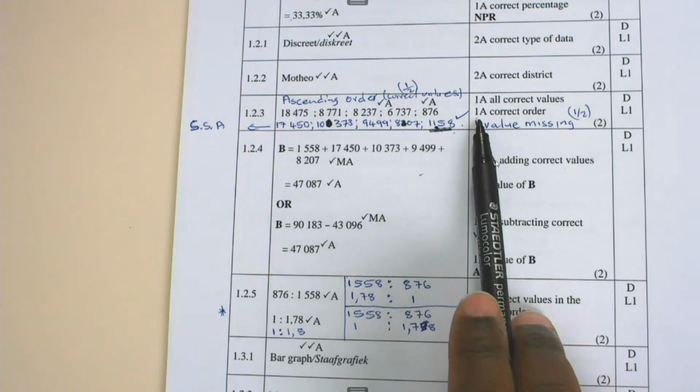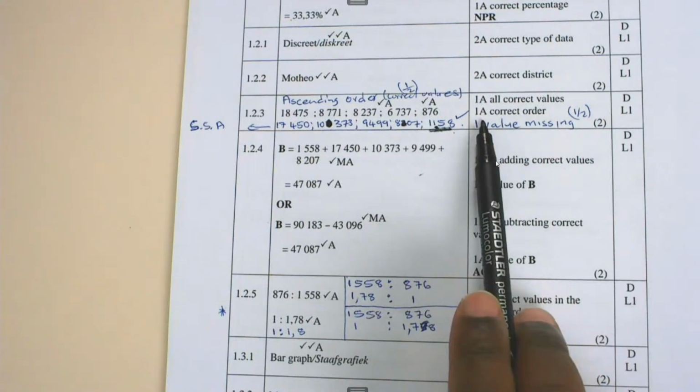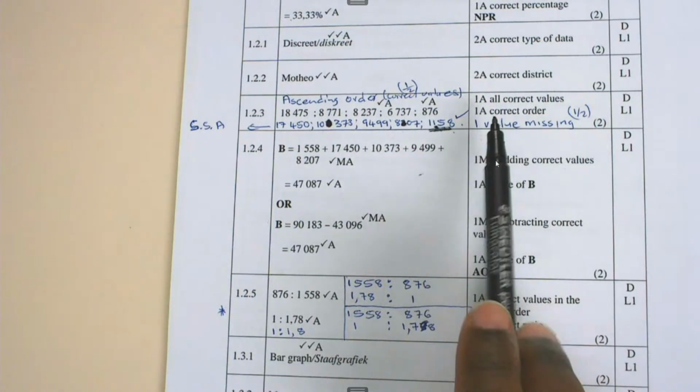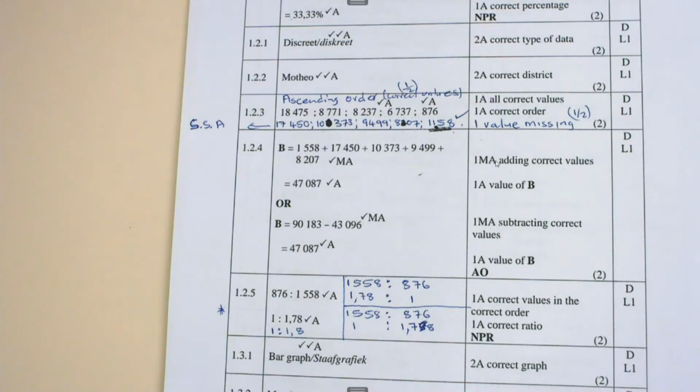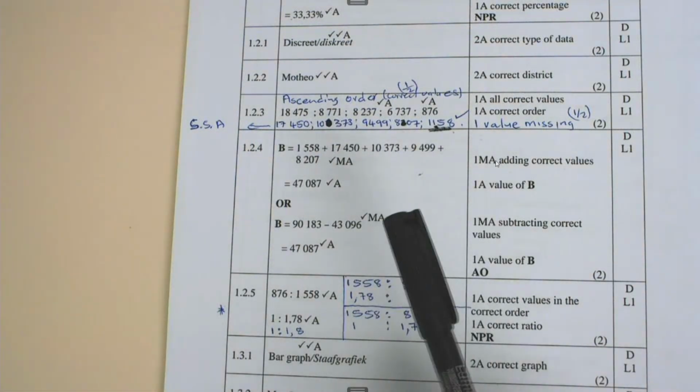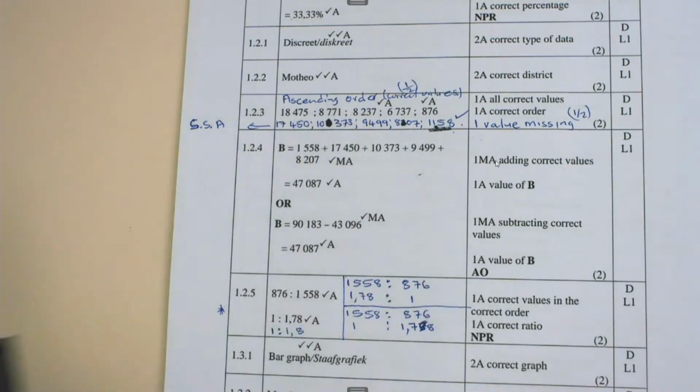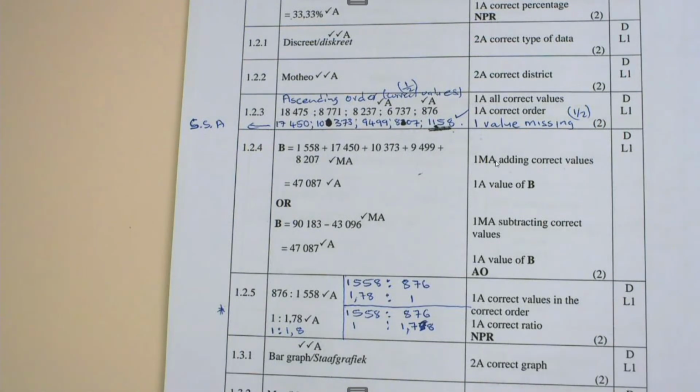Another mark will be for correct order, so the learner will get a mark for correct order if one value is missing. Right, sorry about that, colleagues. Please make sure you capture the correct numbers. Right, moving on.